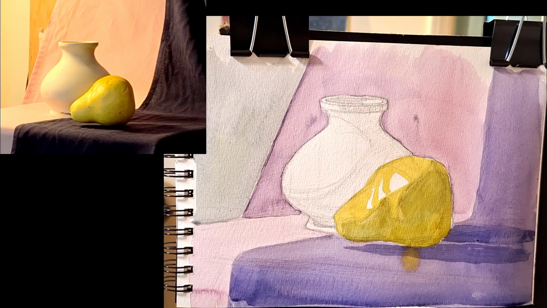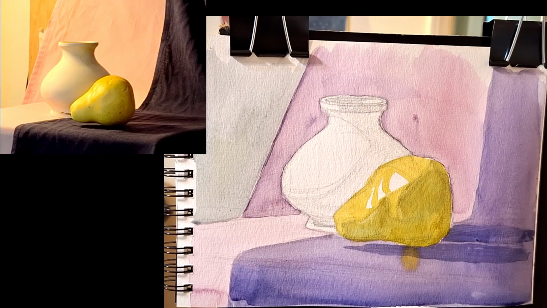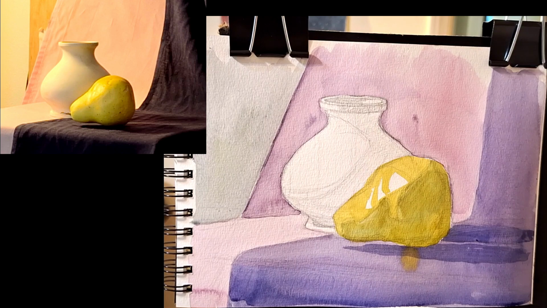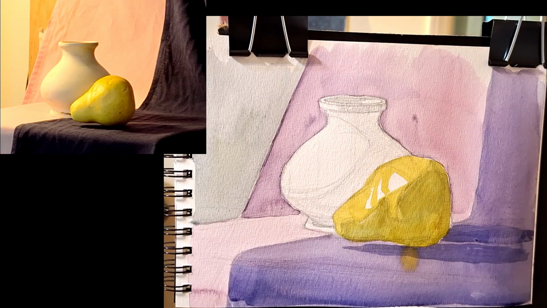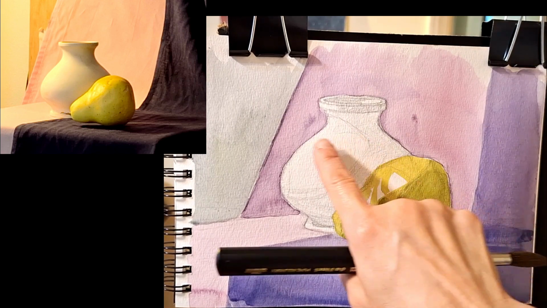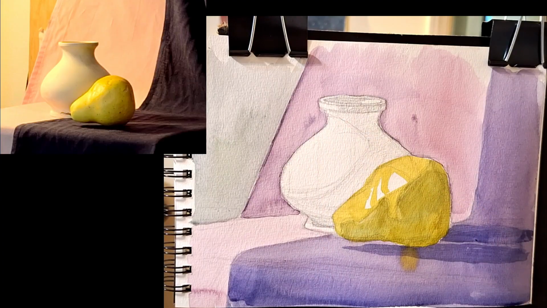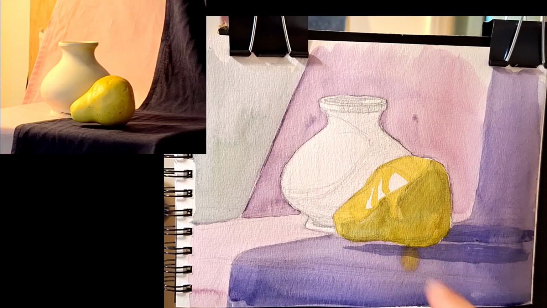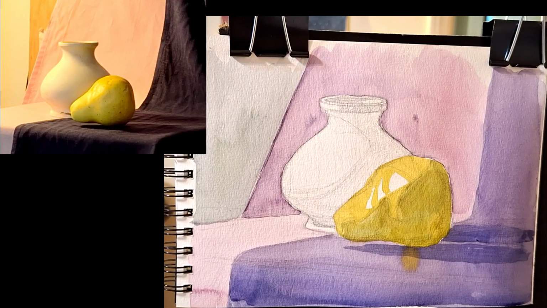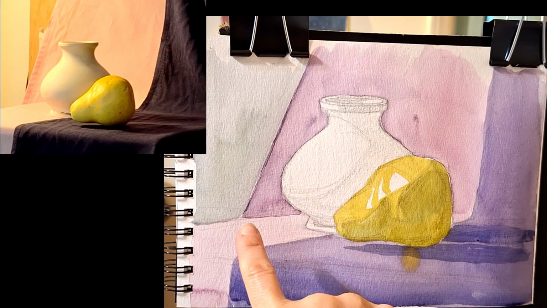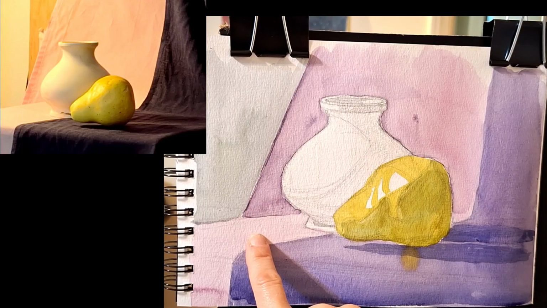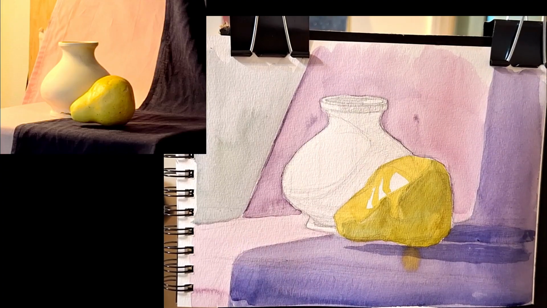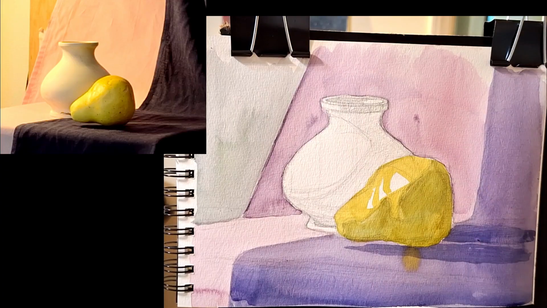All right, now the white vase is starting to stand out more. And when we look overall at the still life, we're seeing that this light on the white is very, very strong. The next strongest is the highlights, strong reflections in the pear. And after that, only then comes in the lighter pink, right? So that's what I'm already keeping an eye on.